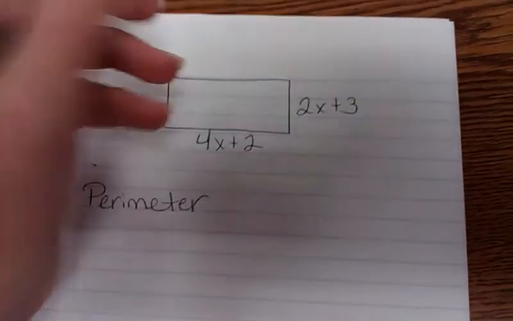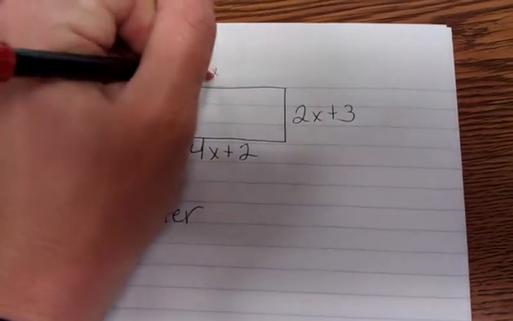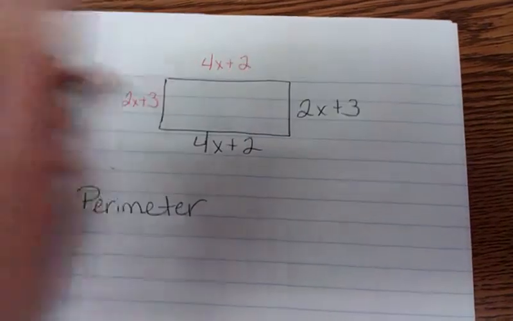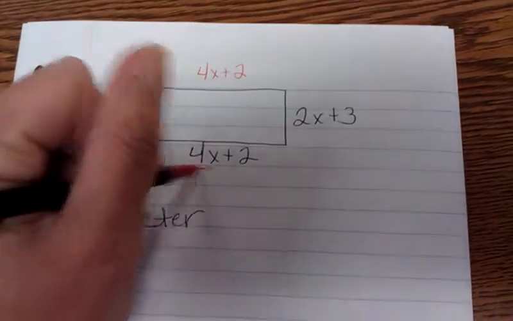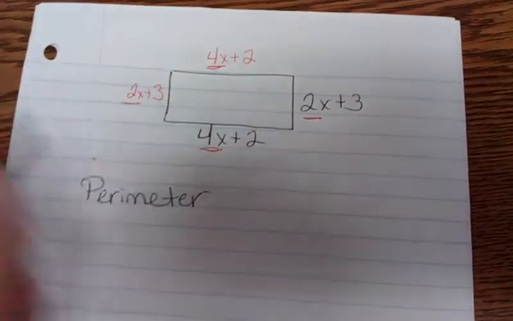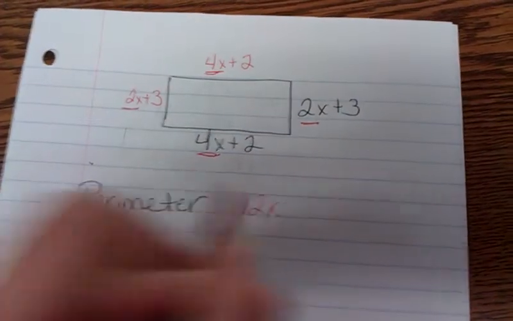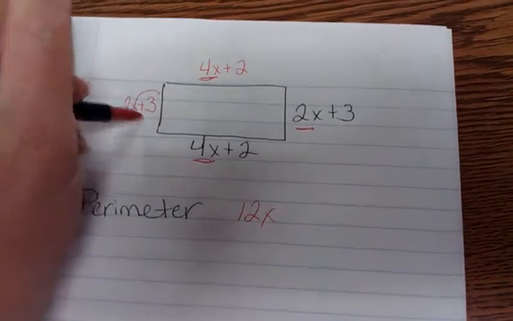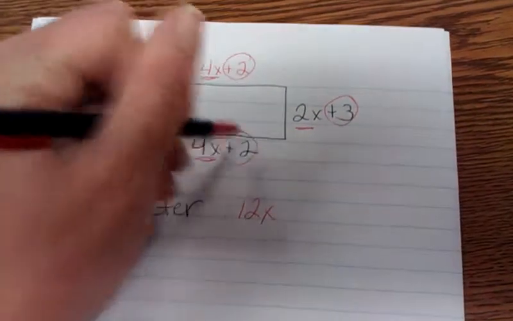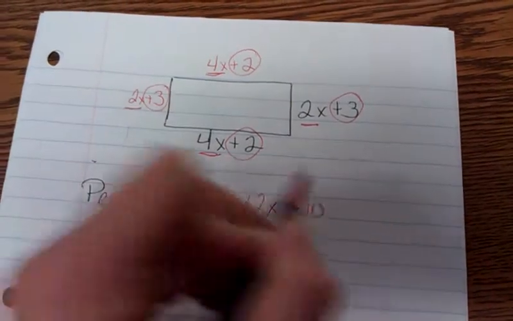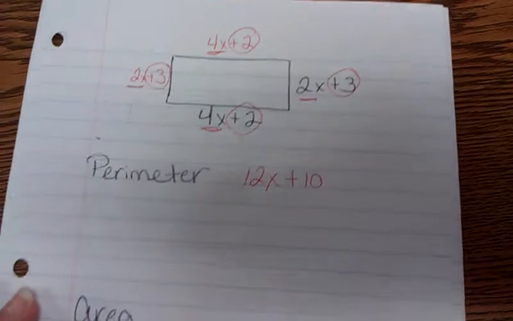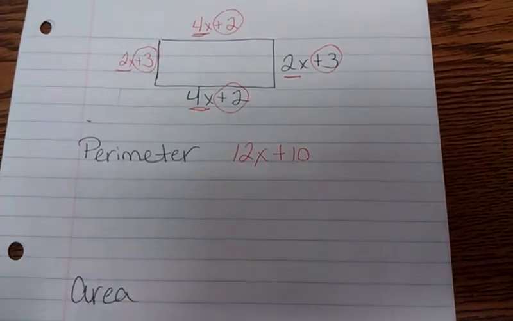To find the perimeter, we need to label our other sides. It helps us keep organized. I'm going to add up all my x's. 4 and 4 is 8, 9, 10, 11, 12. 12x. 3 plus 3 is 6, 7, 8, 9, 10. There's your perimeter. Your area, remember, is length times width.